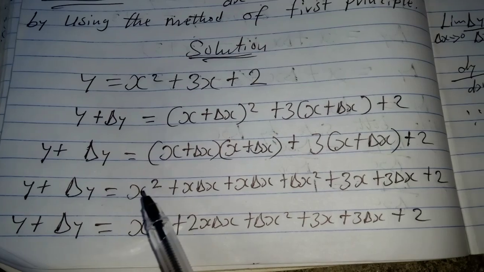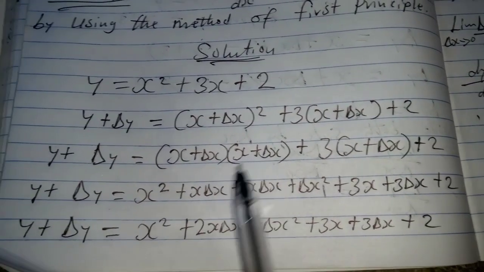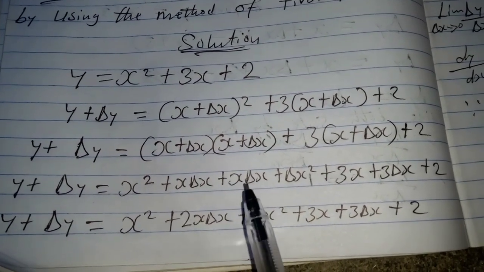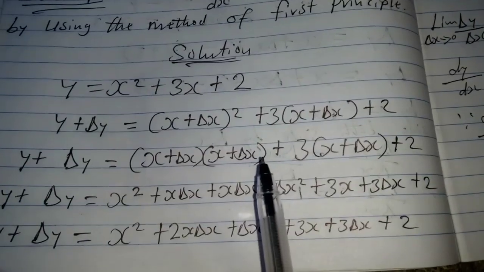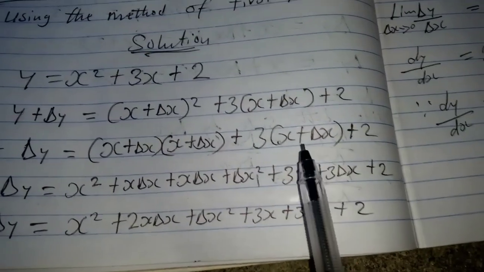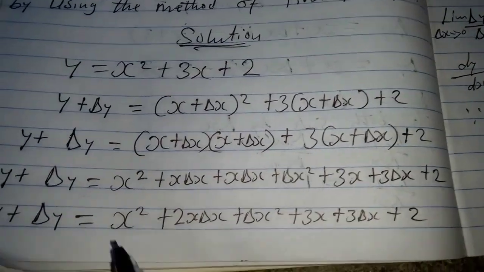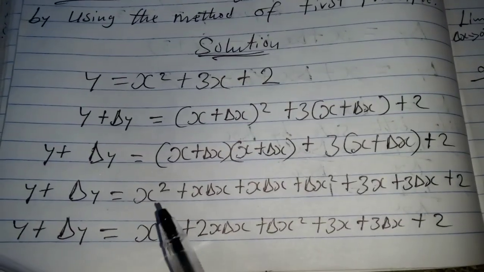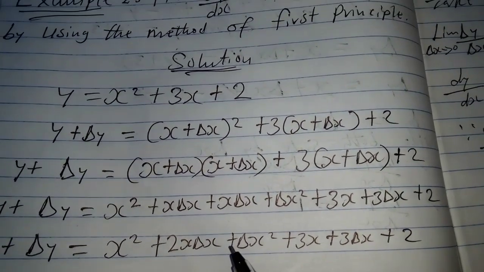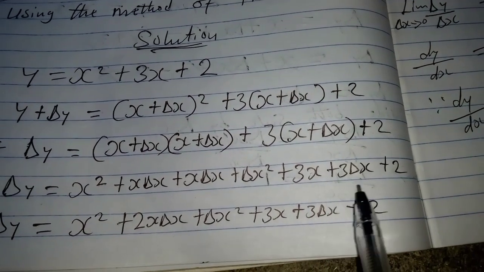x times x is x squared, x times Δx gives us xΔx, and Δx times x gives us another xΔx, Δx times Δx gives us Δx squared, plus 3 times x gives us 3x, plus 3 times Δx gives us 3Δx, plus the 2 that we have at this end. Then y plus Δy equals to x squared plus xΔx plus xΔx, which gives us 2xΔx, plus Δx squared here, plus 3x plus 3Δx plus 2.